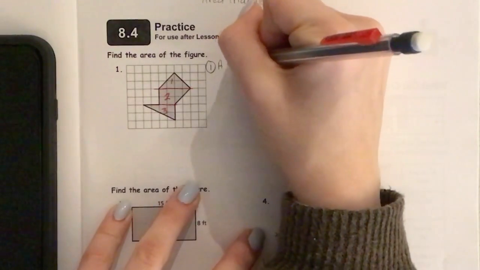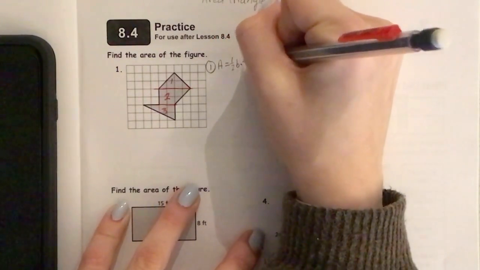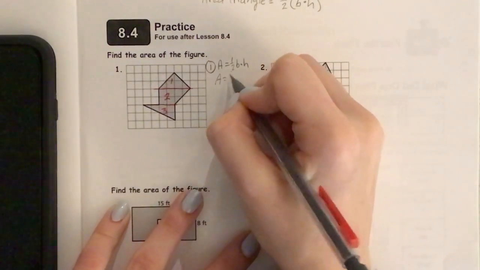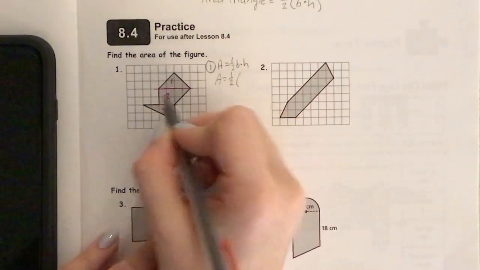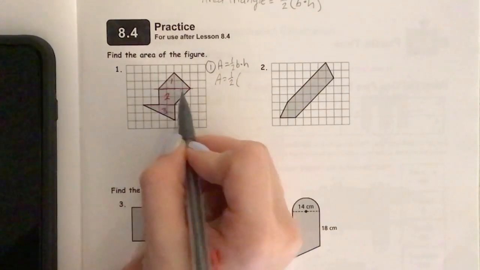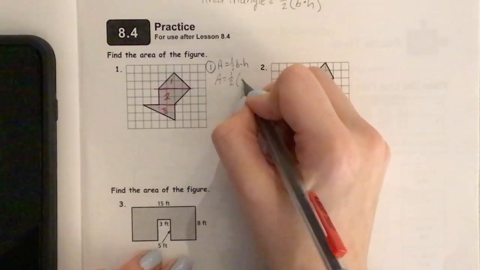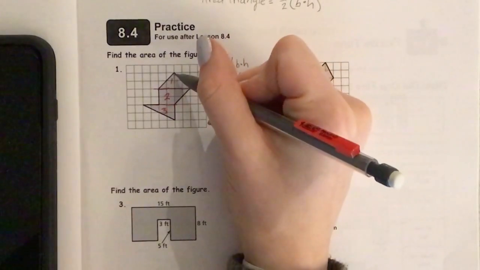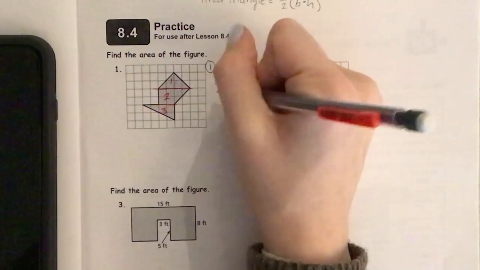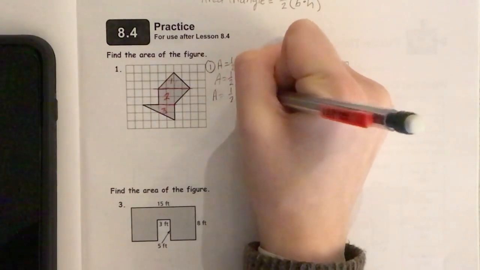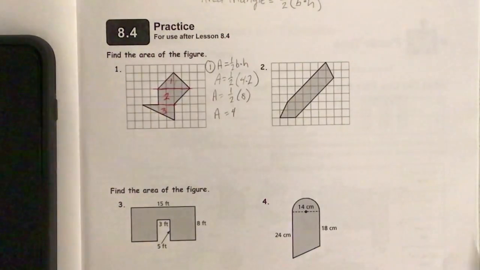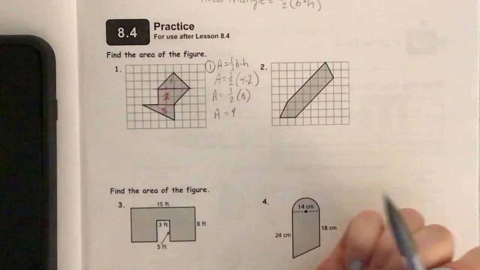So what we can do is find the area of section 1. We're going to write our formula, which is 1/2 base times height because it is a triangle. And then we're going to plug in. So we have 1/2 times the base. We can just count each of these as 1 unit. So we have 1, 2, 3, 4 times the height is 1, 2. And then we can solve. So this is going to be 1/2 times 8. So this part is equal to 4. So now we just found the area of this first section here.